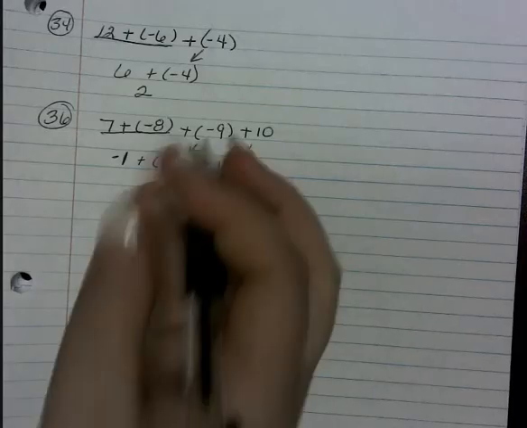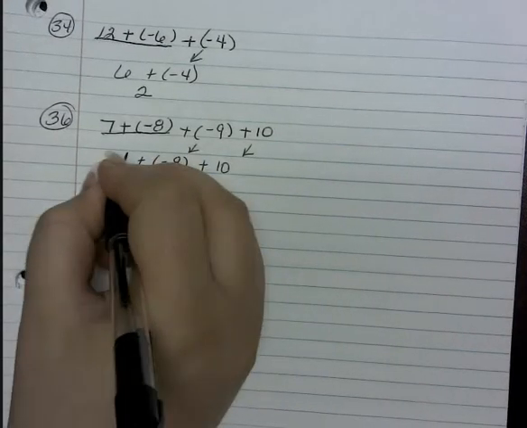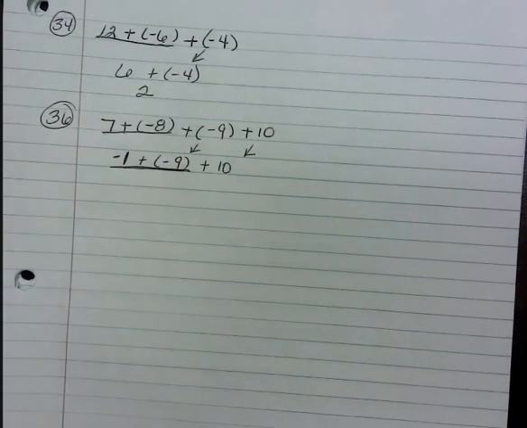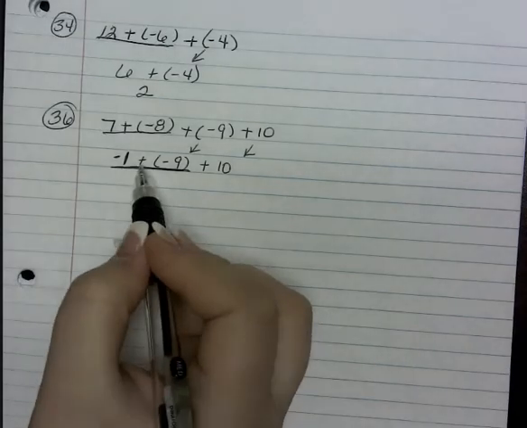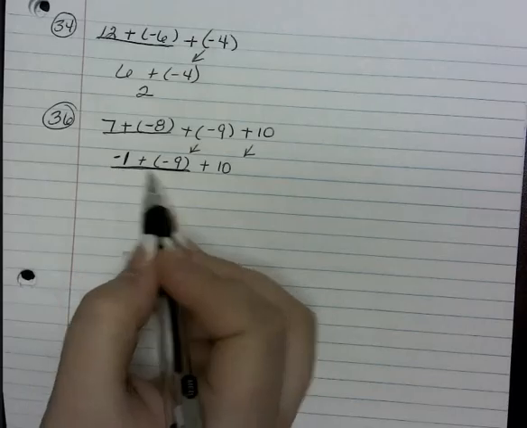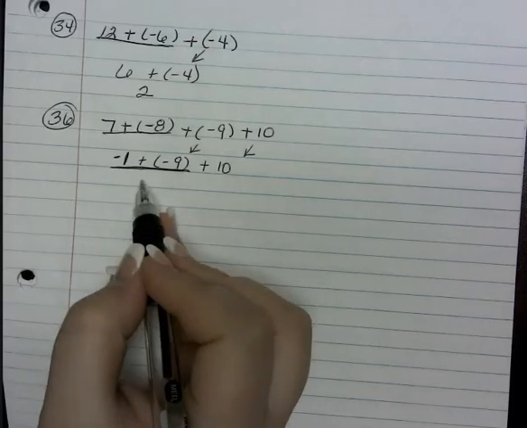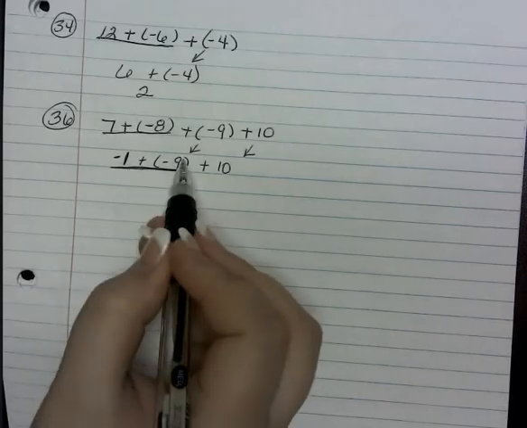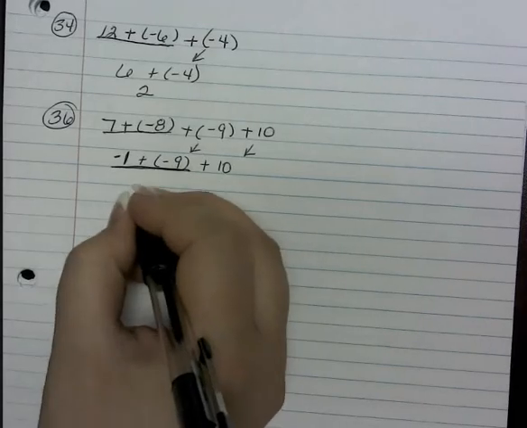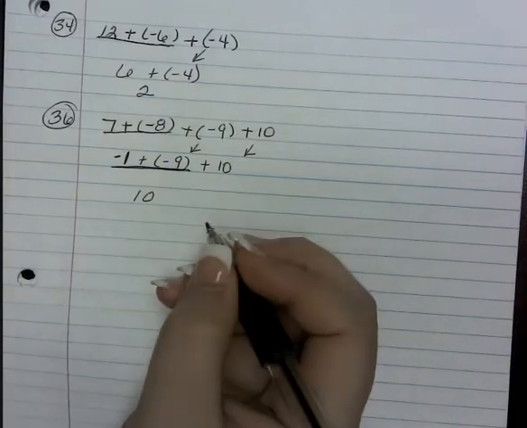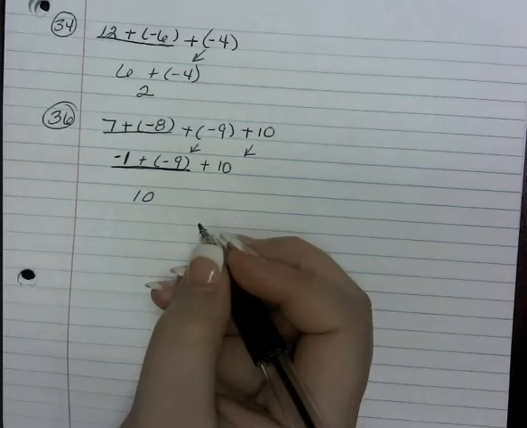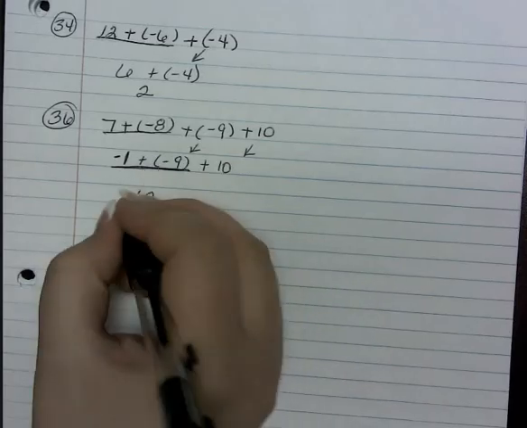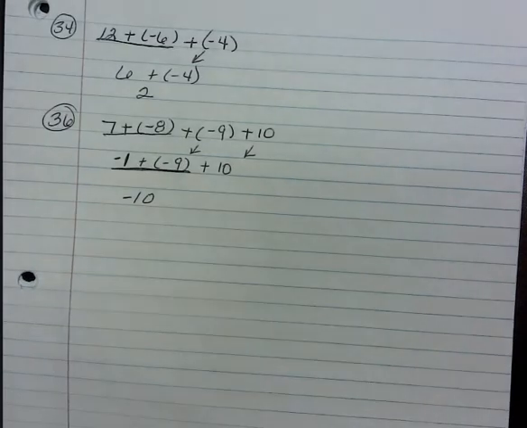So now we do these first two again, and we just continue this pattern until we don't have any more numbers to add. So you're adding, and your signs are the same. You've got two negative numbers. So that means you add them together. So 1 plus 9 is 10, and you have to keep the sign. So since they were both negative, that means that your answer is also negative.